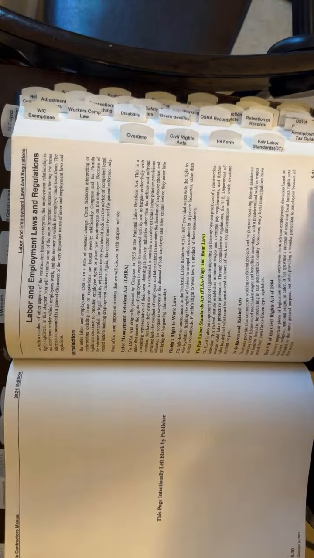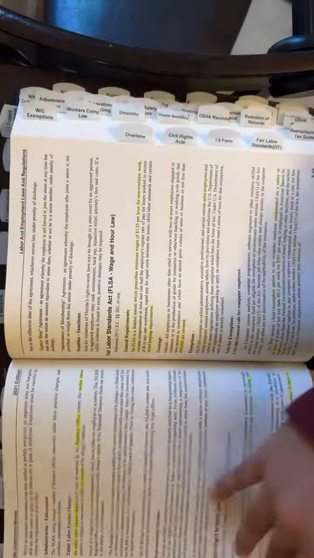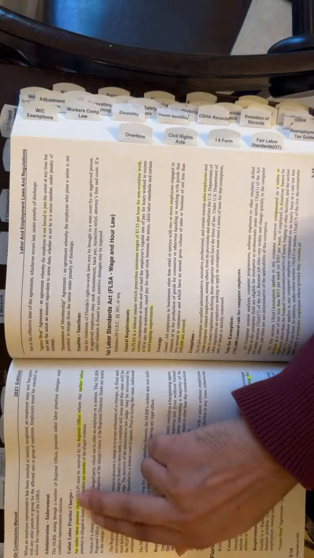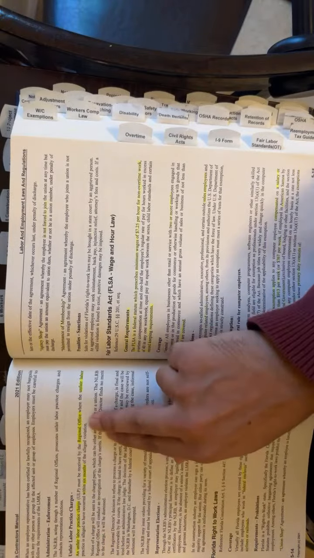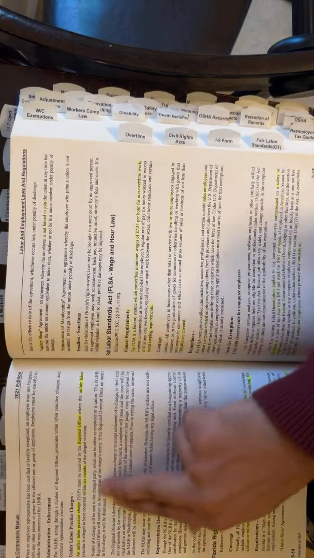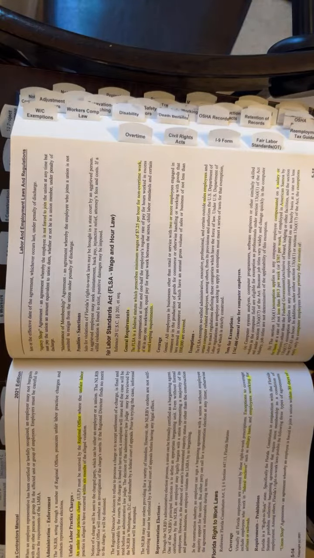Okay, first page, 511, Fair Labor Standards Act, FLSA, Wage and Hour Law. 513, neither party is required to make particular proposals or concessions. 514, an unfair labor practice charge, regional office, unfair labor practice within 6 months of alleged violation.